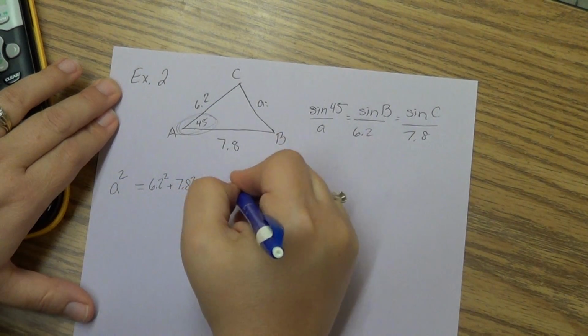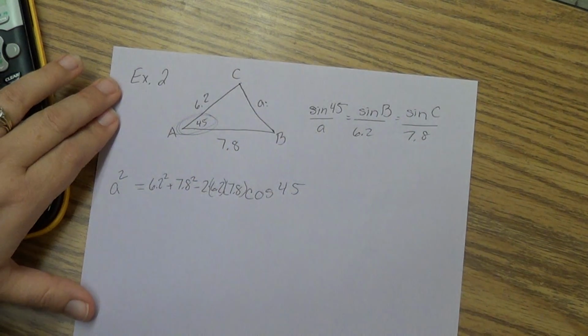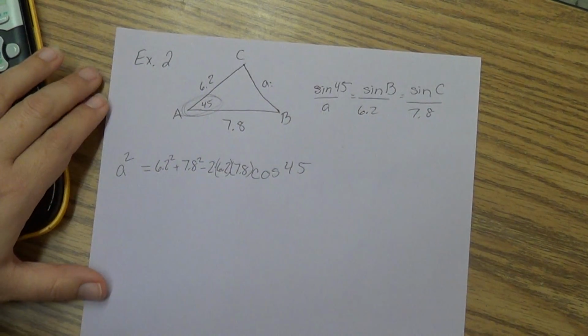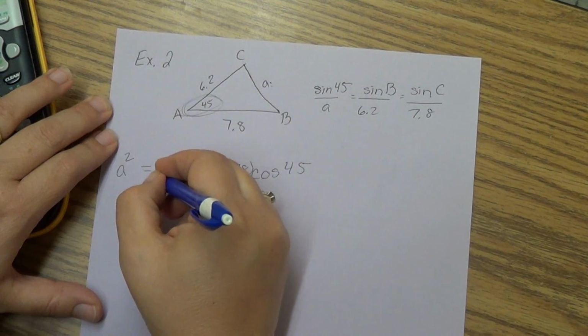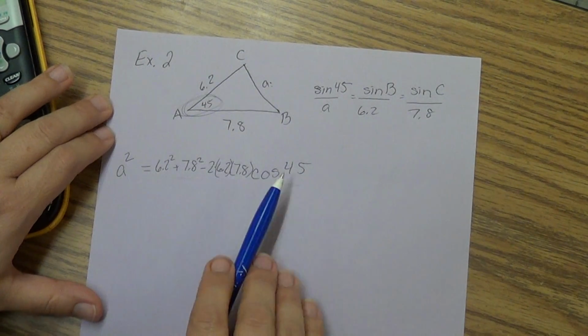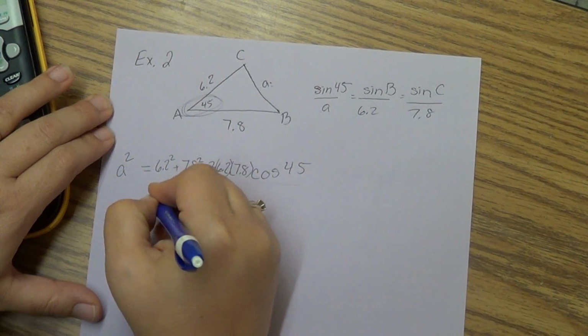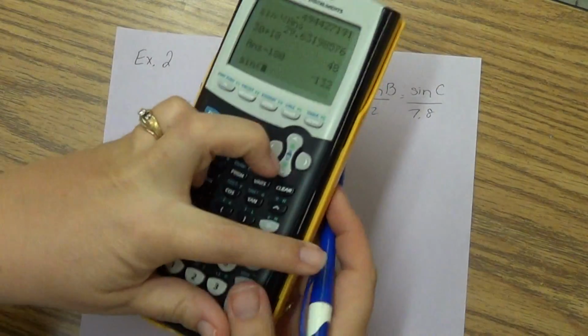Ooh, that's really ugly. Let me put that in parentheses so it doesn't look like so many decimals. Well, now what do you notice about this? What I notice about this is that I have a bunch of numbers over here. There's no variables on the right side of the equation. So I can just plug that whole thing straight into my calculator the way it is.